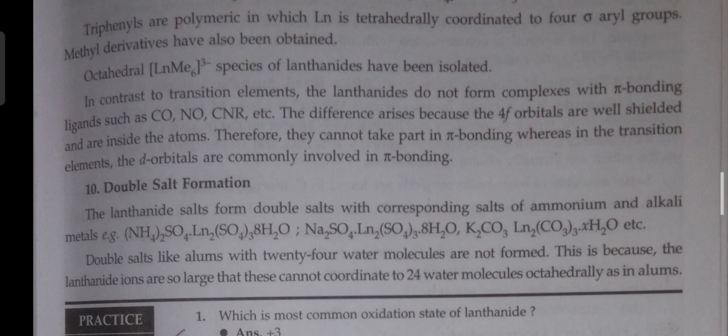In contrast to transition elements, the lanthanides do not form complexes with pi bonding ligands such as CO, NO, CNR, etc. The difference arises because the 4f orbitals are well shielded and are inside the atoms. Therefore, they cannot take part in sigma and pi bonding, whereas in the transition elements, the d orbitals are commonly involved in pi bonding.